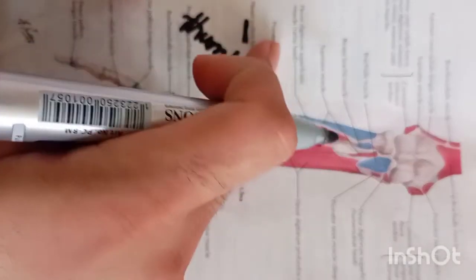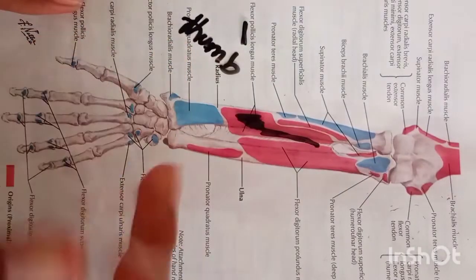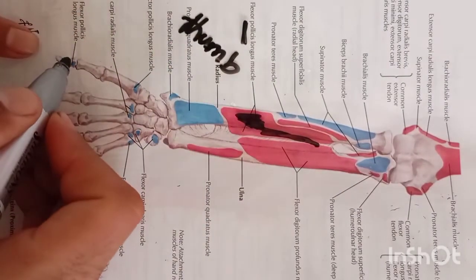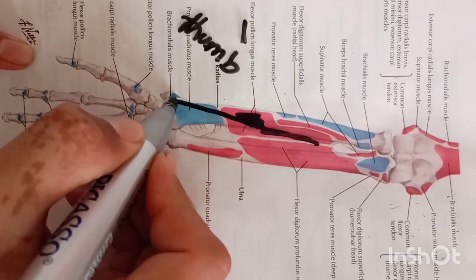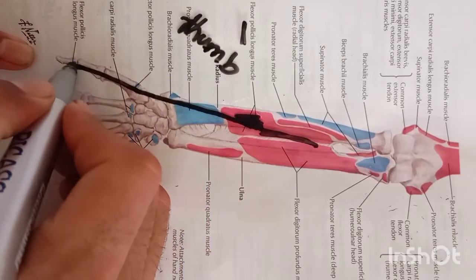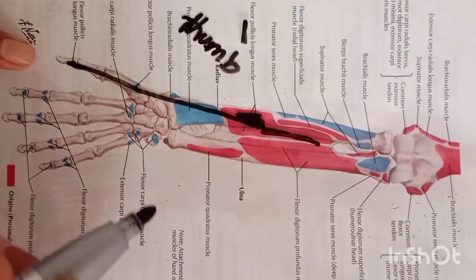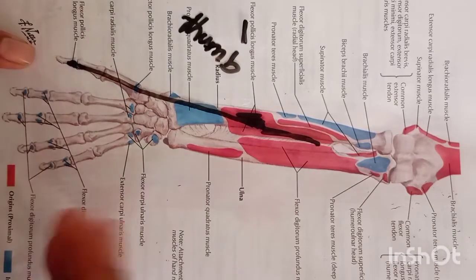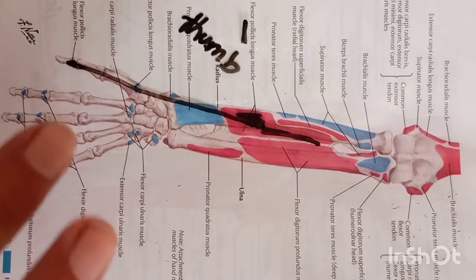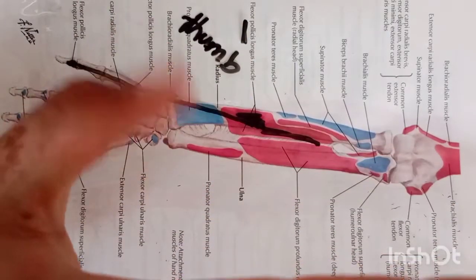So it flexes the thumb. This is the first metacarpal of the thumb. So it comes and is attached to the distal end of the distal phalanx of the thumb. It comes and attaches to the thumb and flexes the thumb joint.